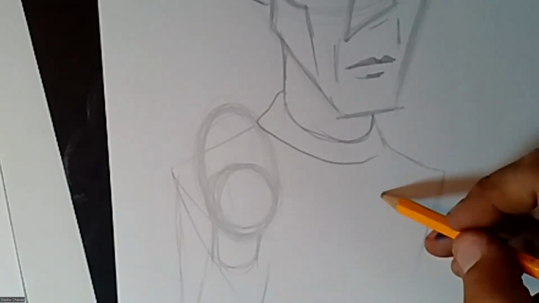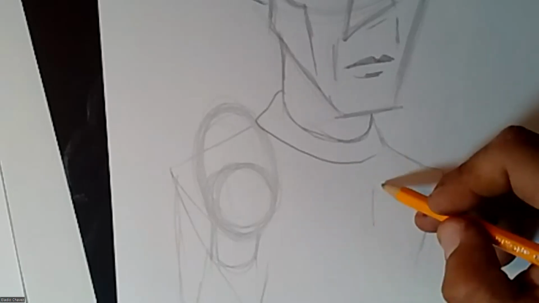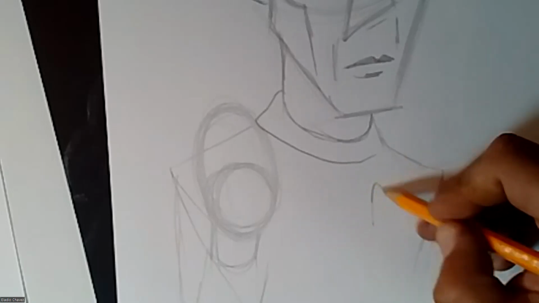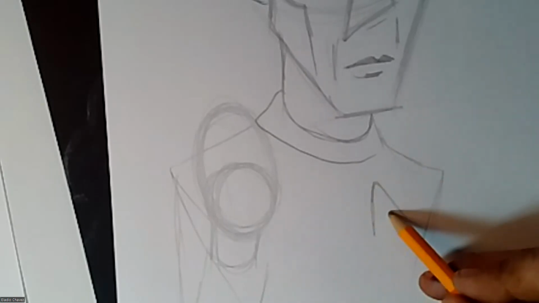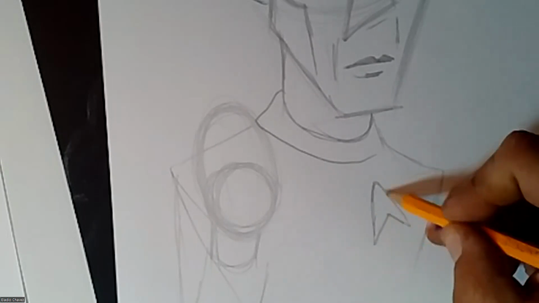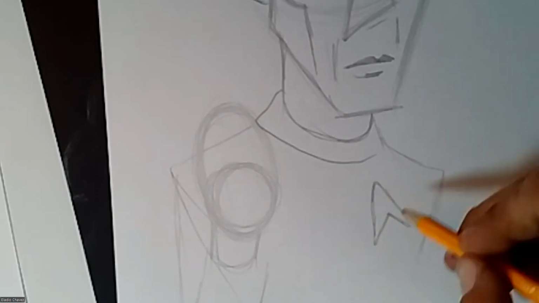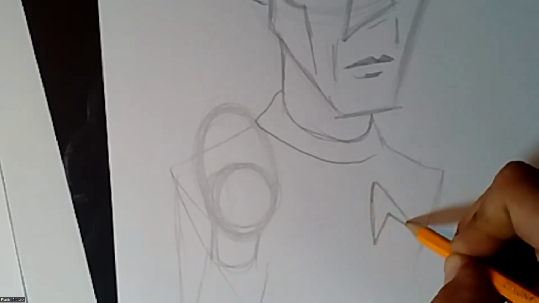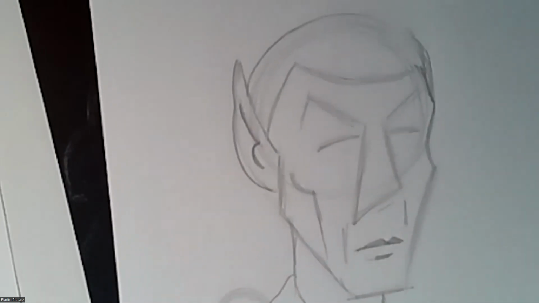And here we go. We gotta add a little symbol here. I don't know what that is. It's like an upside down V. There's some curves to it. It's like a curve, but it's this triangle shape. And then one side's a little bit less pointed, a little thinner. This side's thicker and this side's thinner. Yeah, just like that. All right. Coming along.